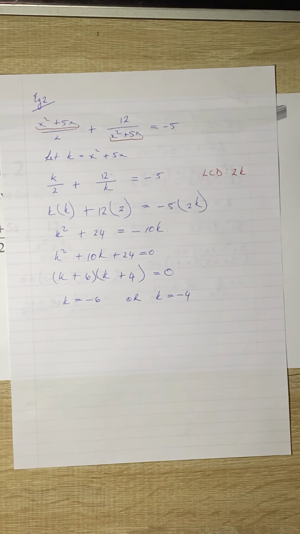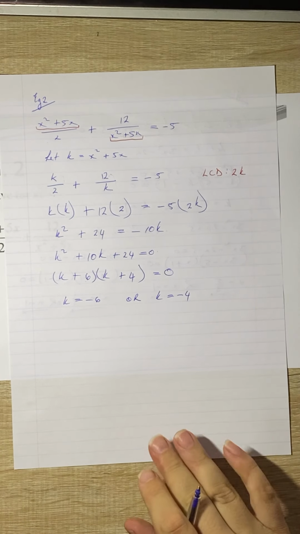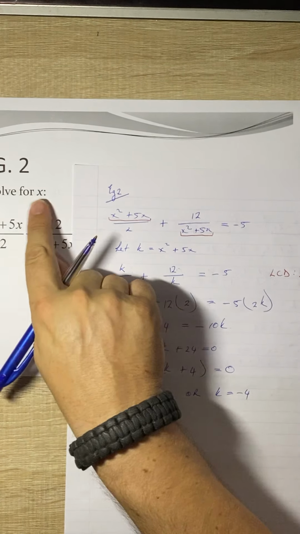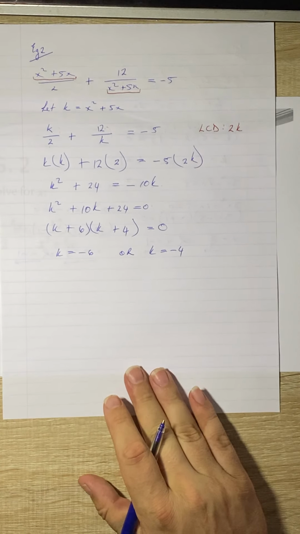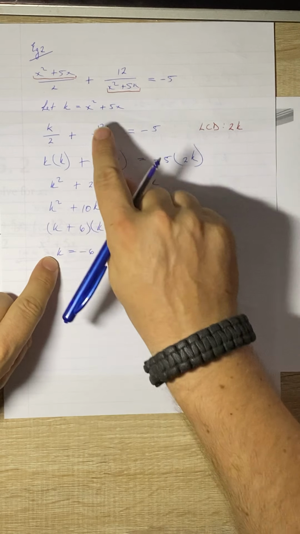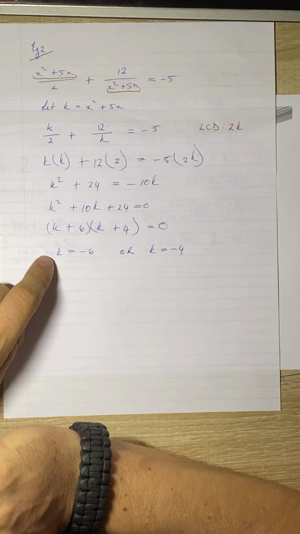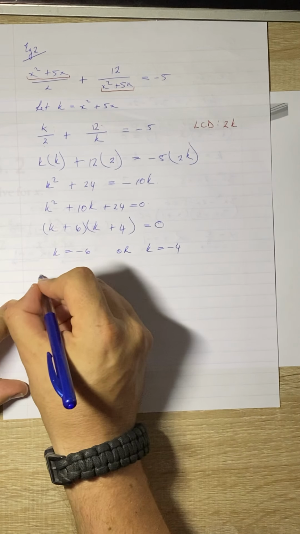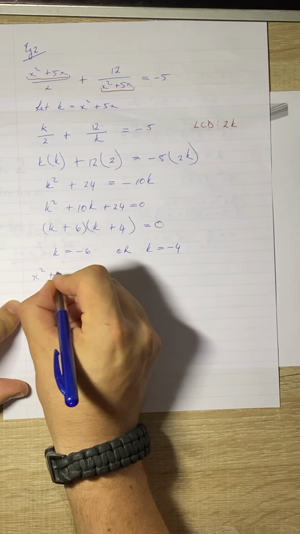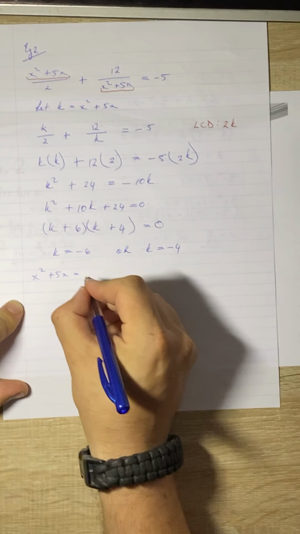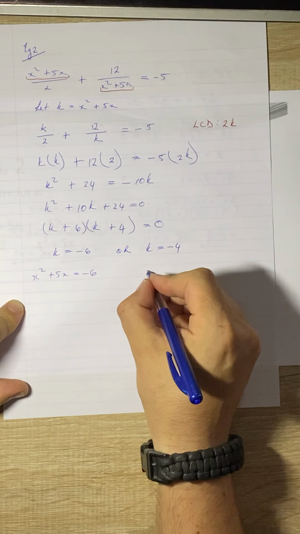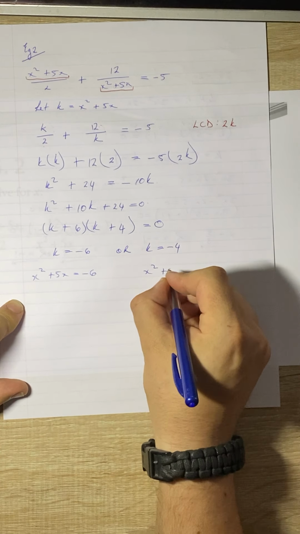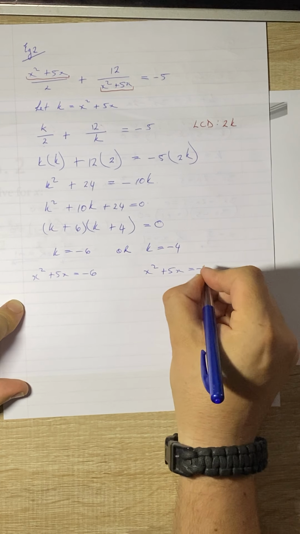All right. So now we've solved for k, but remember the original question is solve for x. So what we need to do is back substitute for our k, whatever we substituted there. So the k is now going to become x squared plus 5x. So we get here x squared plus 5x is equal to minus 6, and this one here we get x squared plus 5x equals minus 4.